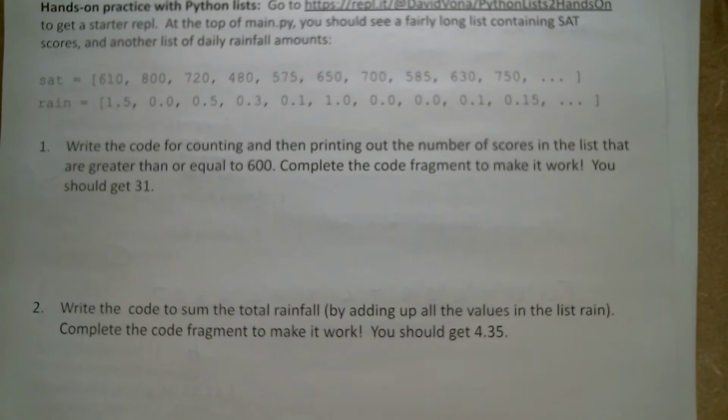The advice I'll give you is that you're setting up a loop inside of both of these. The first one's going to require an if statement. The second one's not going to require an if statement, but you're setting up a loop that's going to go through each of those lists and perform whatever task needs to be performed. All right, so give this a pause, give it a shot, and then come back.